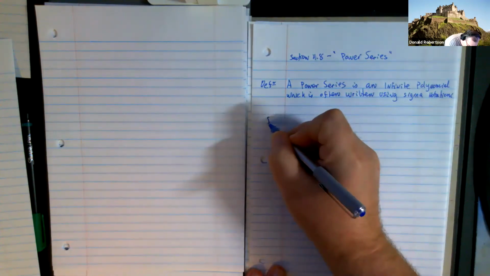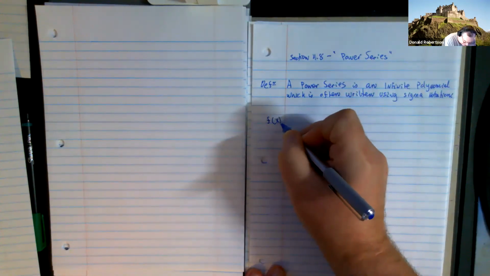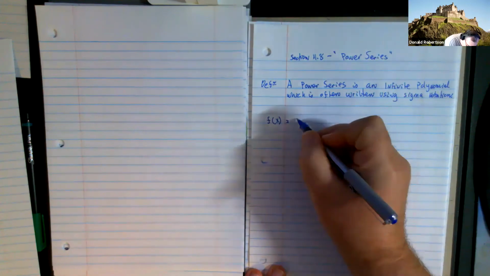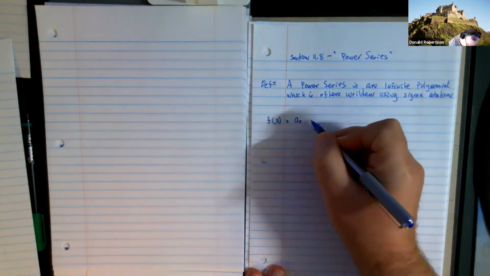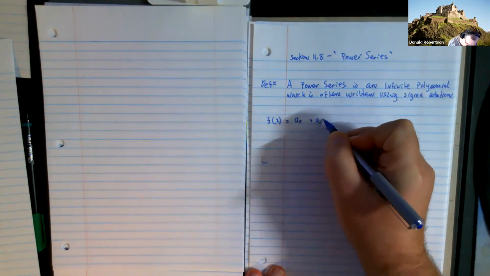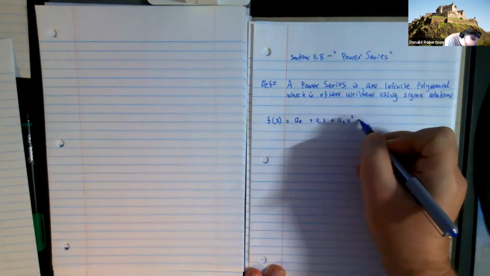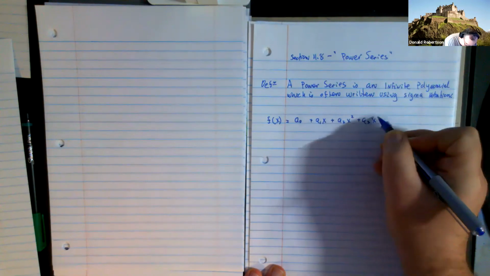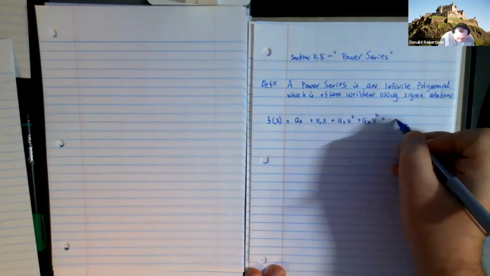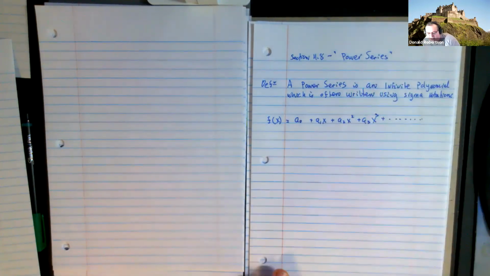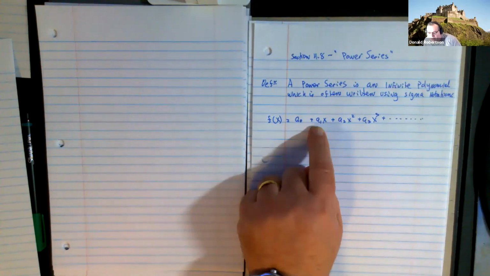Let's give you an example. Let's suppose I had a function and it was called a0 plus a1x plus a2x squared plus a3x cubed for eternity. And I want you to think of a0 and a1 and a2 and a3 as being constants.